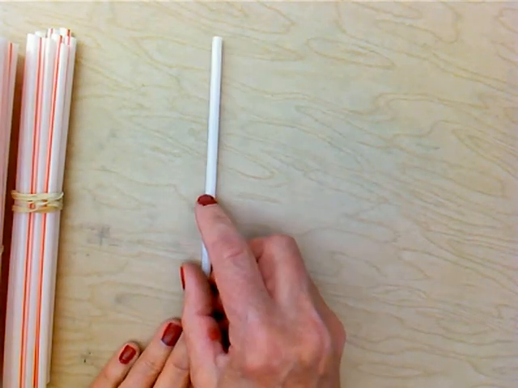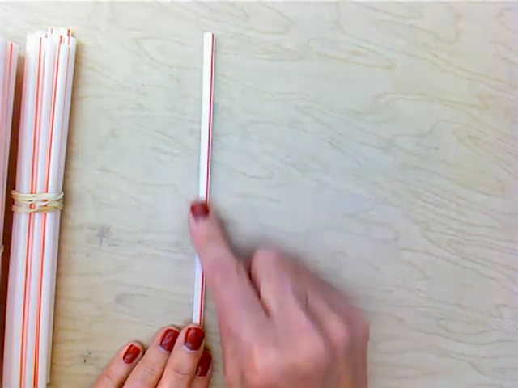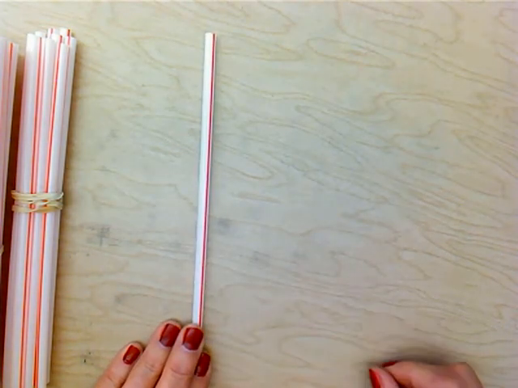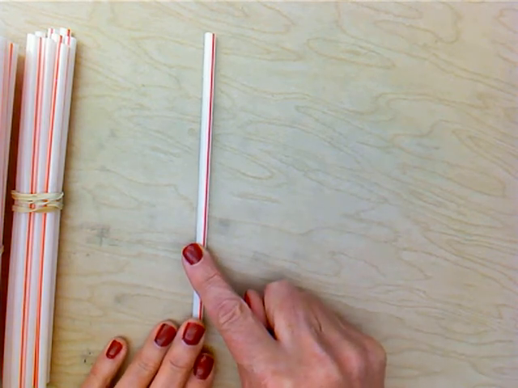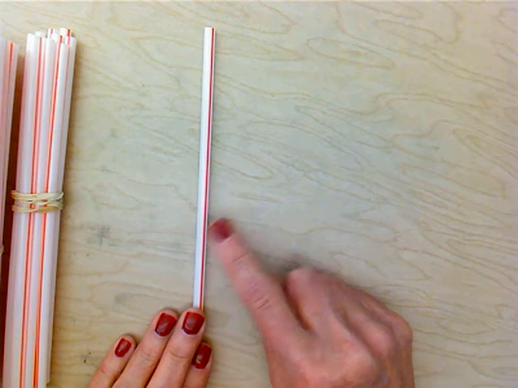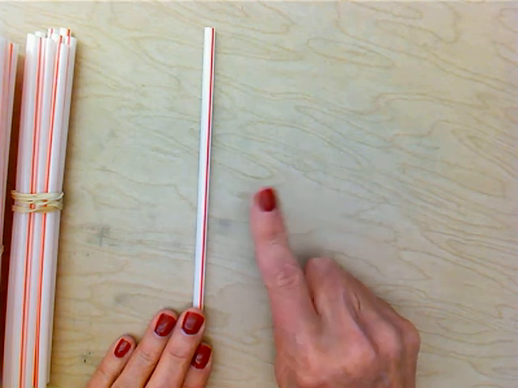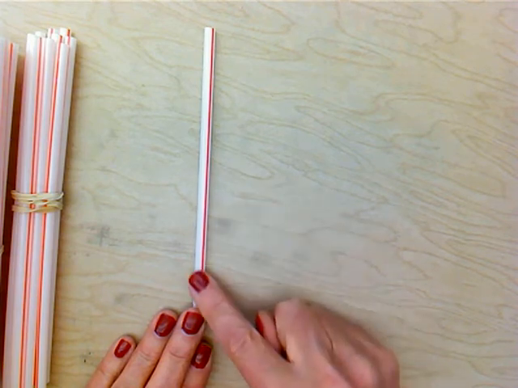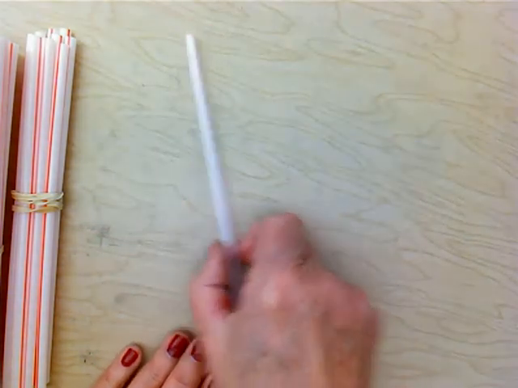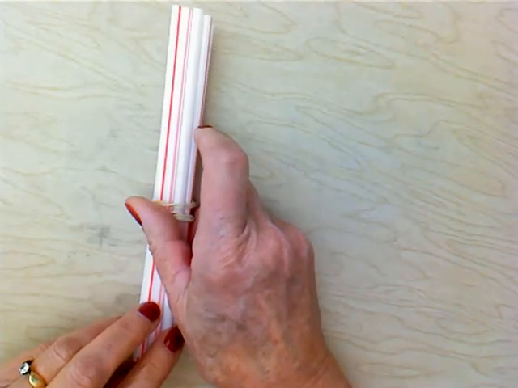Let's start at 23 and count by ones until we get to 30. So 23, 24, 25, 26, 27, 28, 29, 30, if we were counting by ones. Now we're going to change that just a little bit, and this time we're going to count by tens.